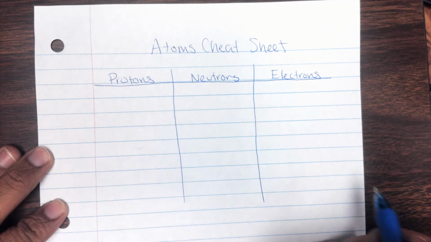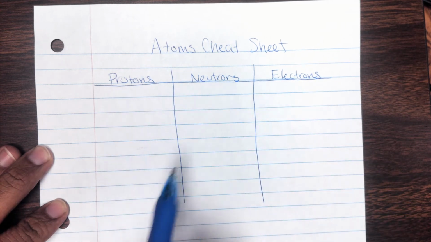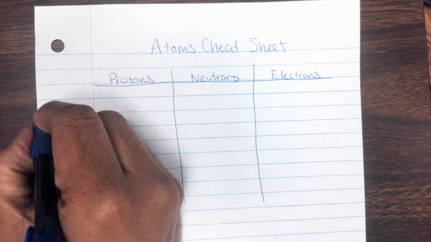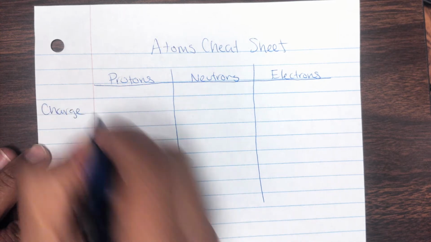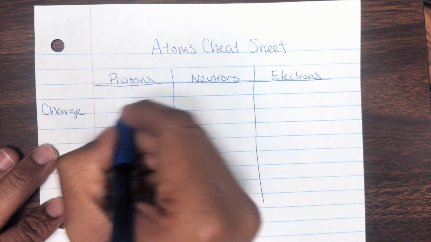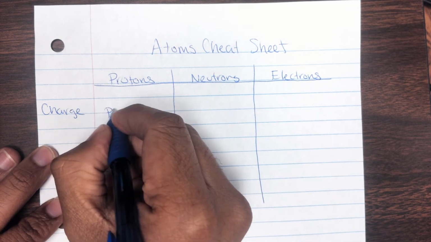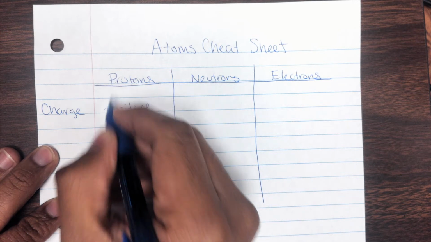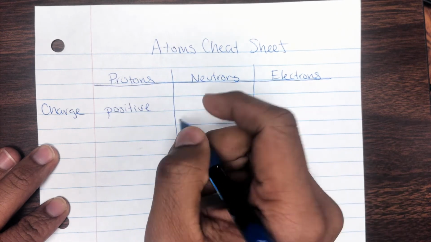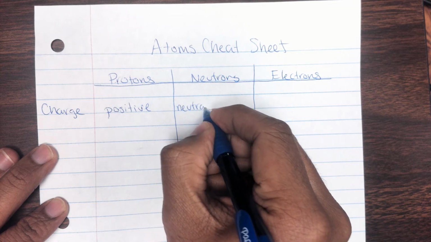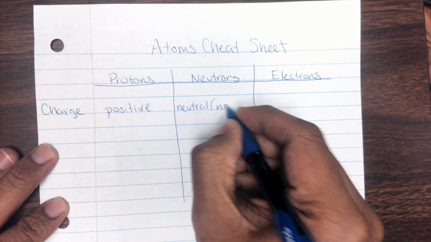Okay, so first let's talk about the charges. Protons, neutrons, electrons, they all have different charges. And so I'm going to write charge over here. Protons are positive, they both start with a P, proton, positive. Neutrons are neutral, meaning they have no charge.